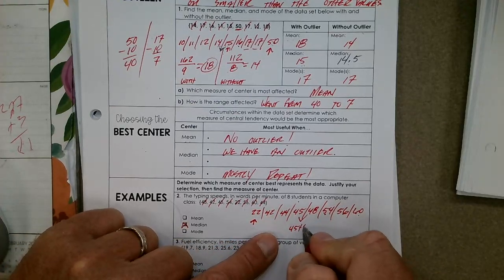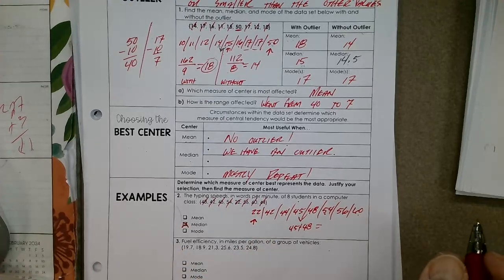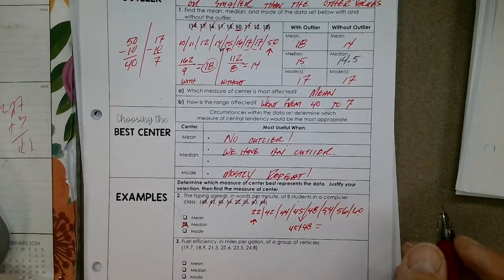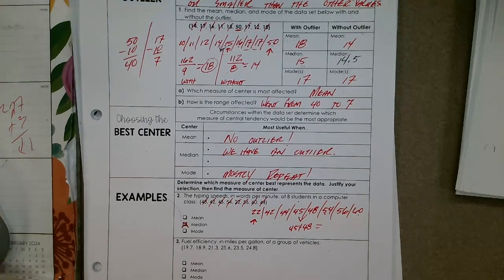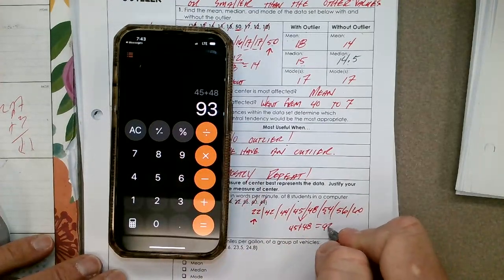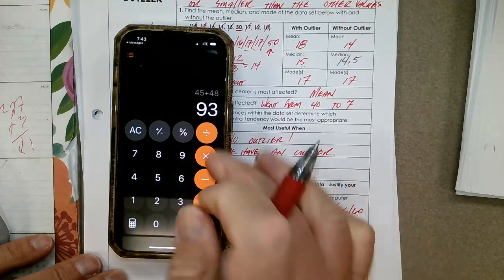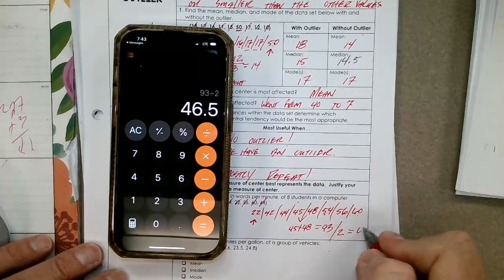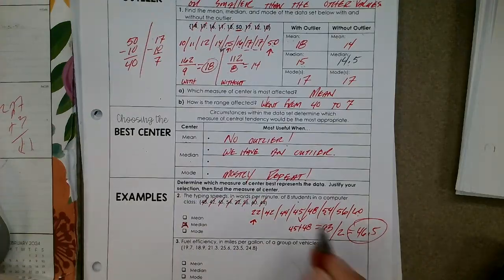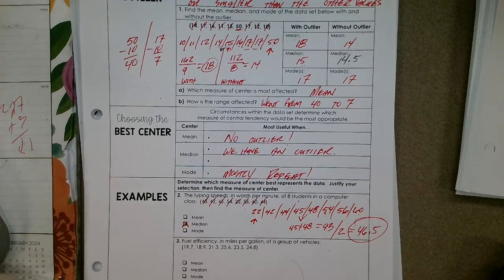So let's add those two together, 45 and 48. Let's get the calculator rolling. 45 plus 48 is 93. I'm going to divide 93 by 2, and I end up with 46.5 as the median, right? So the median is the best representation here because we have an outlier of 22. Very important to remember that.